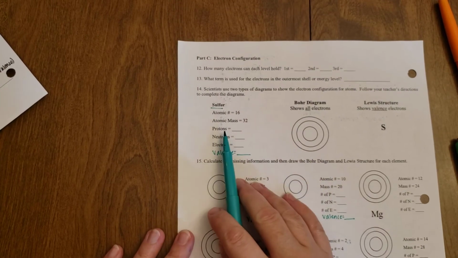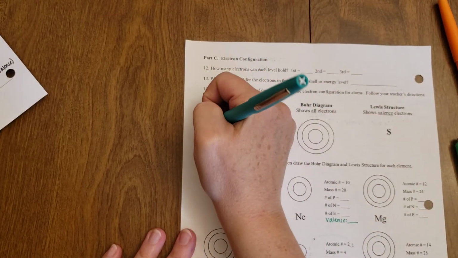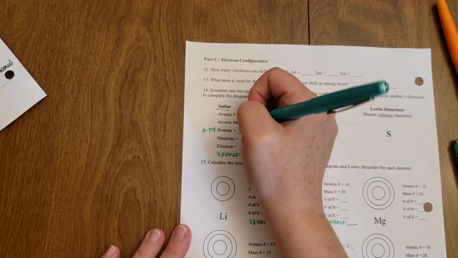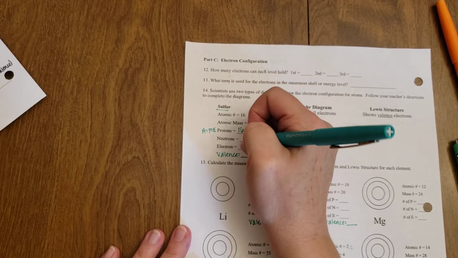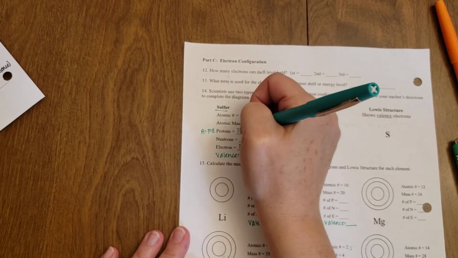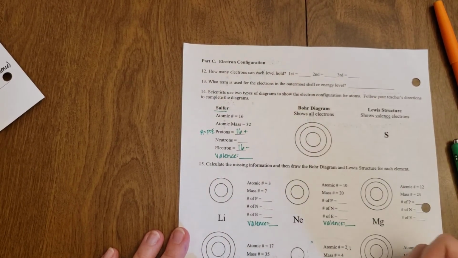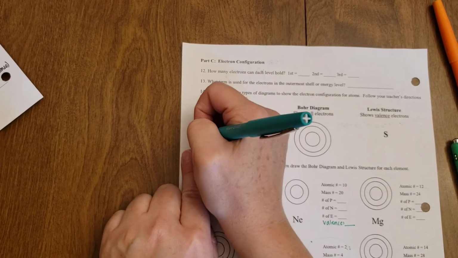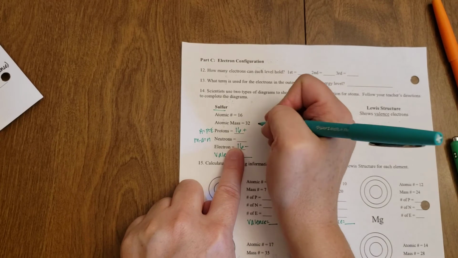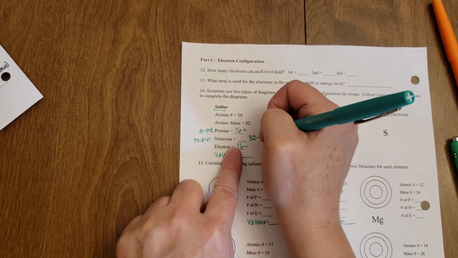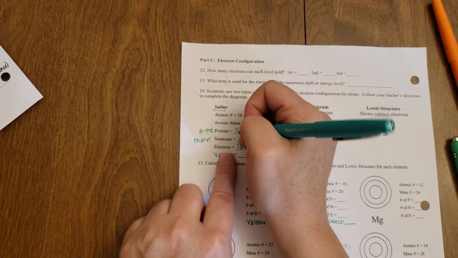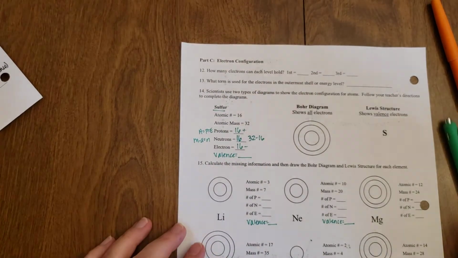Okay, so if we want to know protons we get from knowing A equals P. I know my atomic number is 16, so my protons are 16, so are my electrons. And just as a reminder, protons are positive and electrons are negative. How do I find my neutrons? M minus A is N. So my atomic mass, 32, I want to see these subtraction problems. 32 minus 16, well, that'd be 16. Not always that easy though, so pay attention.